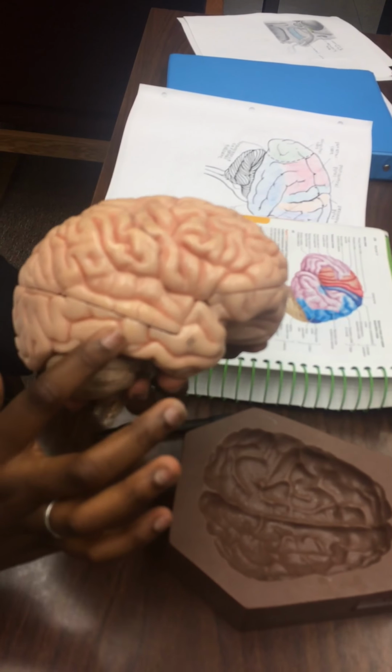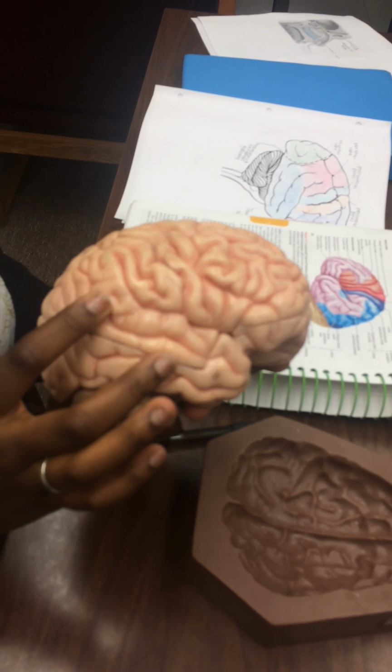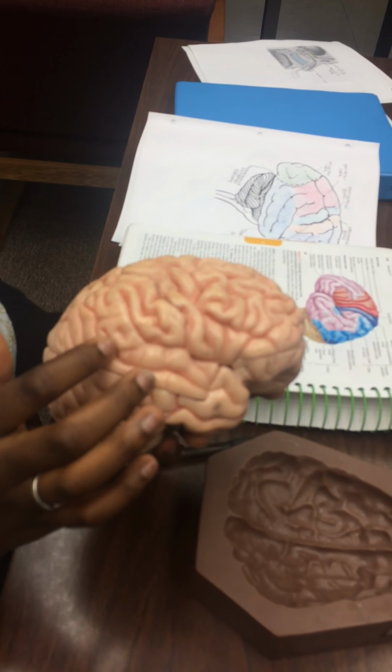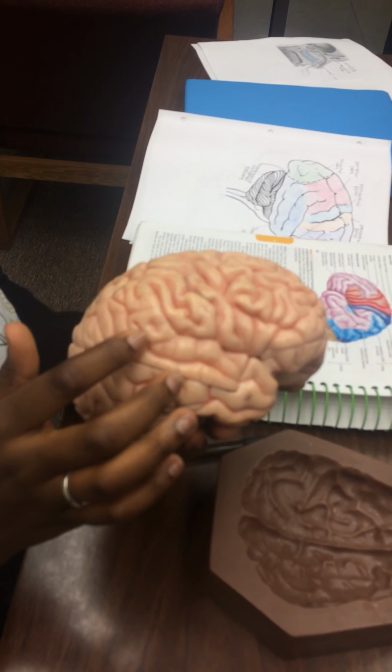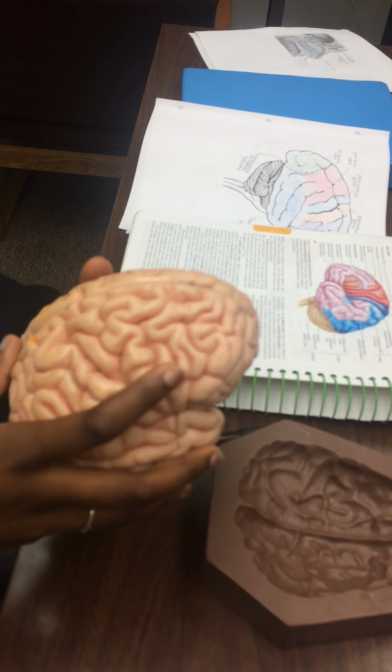Also within this area next to the Wernicke's area, you have the auditory association area and the primary auditory cortex, which is used for hearing.